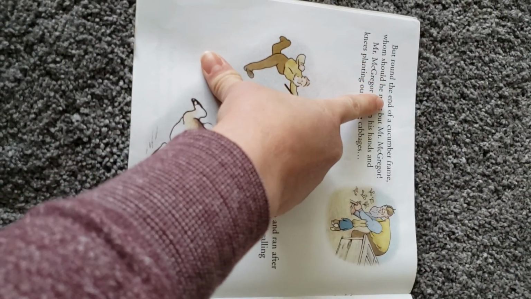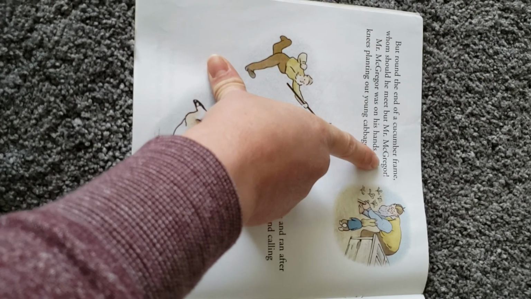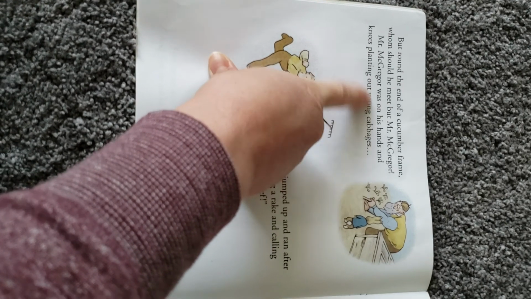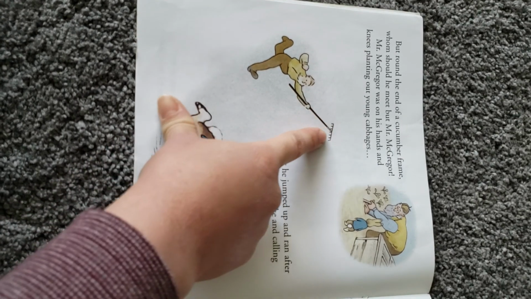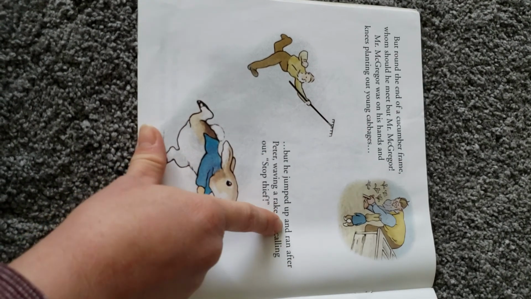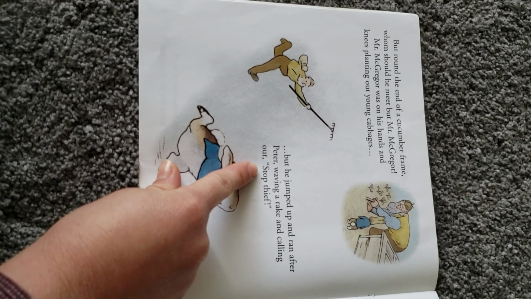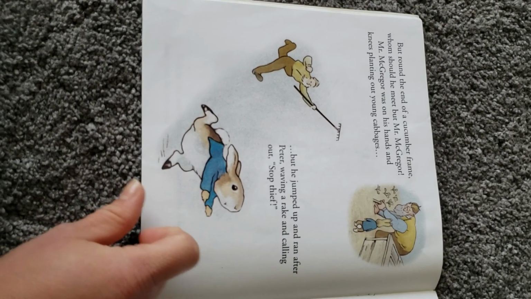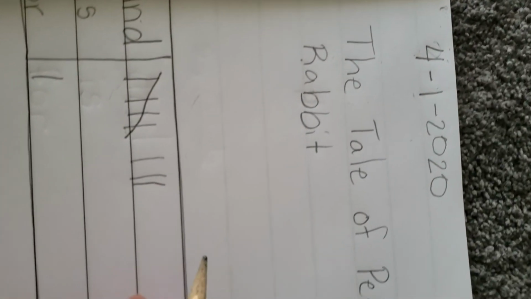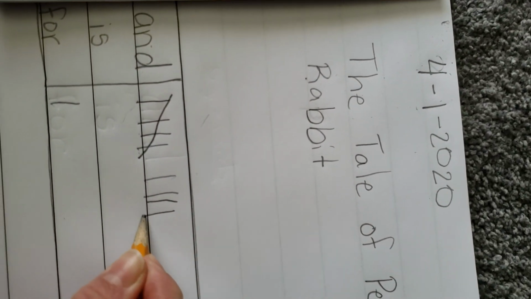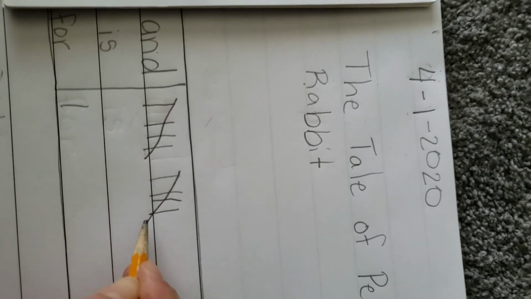But round the end of a cucumber frame, whom should he meet but Mr. McGregor? Mr. McGregor was on his hands and knees planting out young cabbages. But he jumped up and ran after Peter, waving a rake and calling out, "Stop, thief!" Oh, man. I do see 2 "ands" here, so I'm going to put 2 more tallies. 1 tally, 1, 2, 3, 4, and then I have to go like this for my other tally, 5.